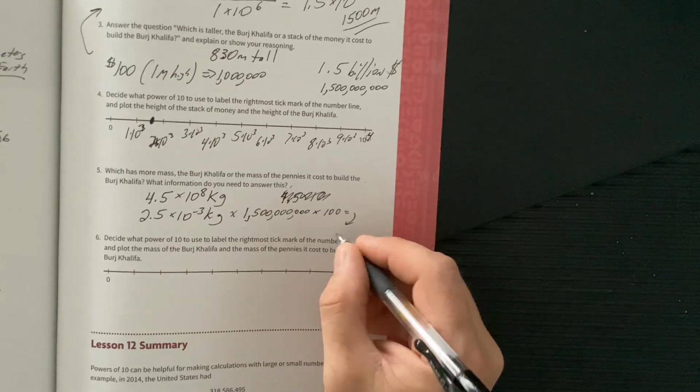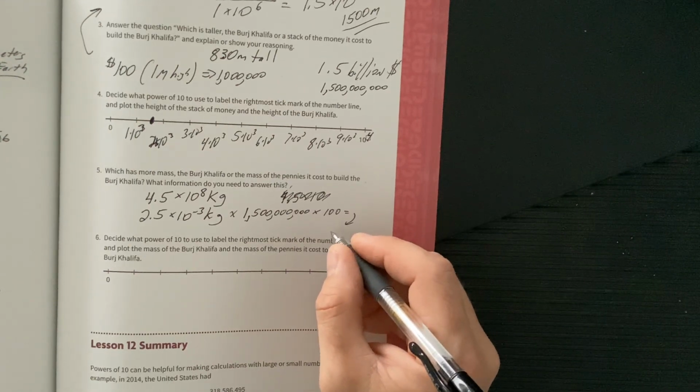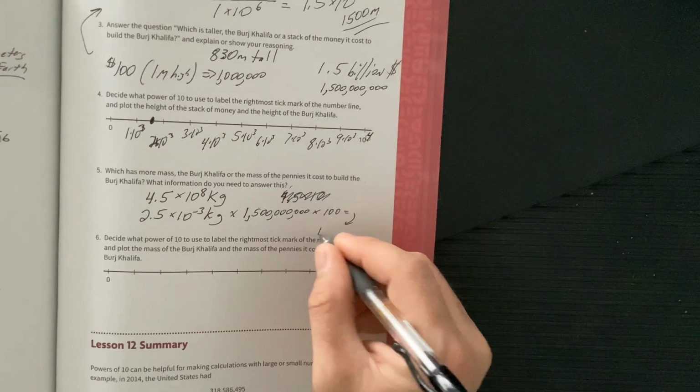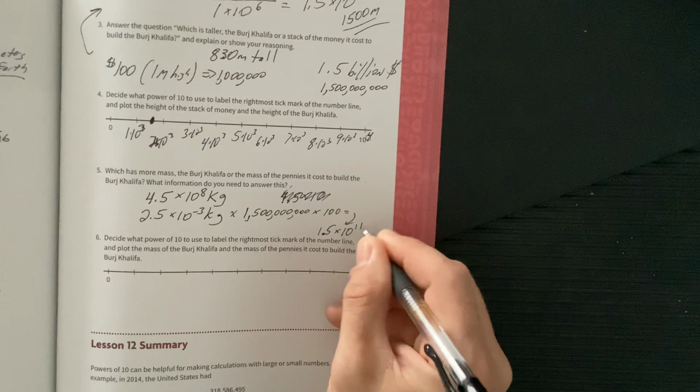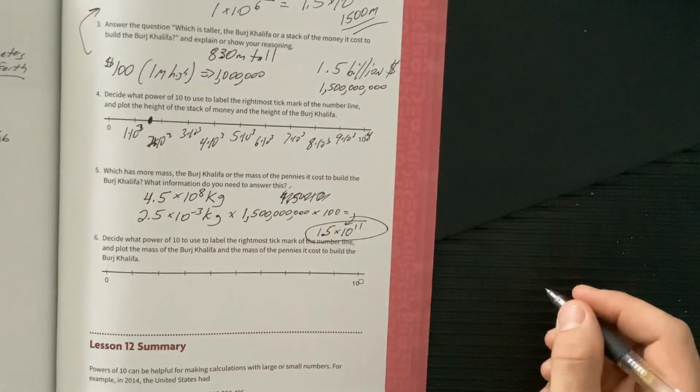Can you put it in scientific notation? 150 what? It's got 9 zeros after 150. It's got more than 9 zeros. So that'd be times 10 to the 11th.